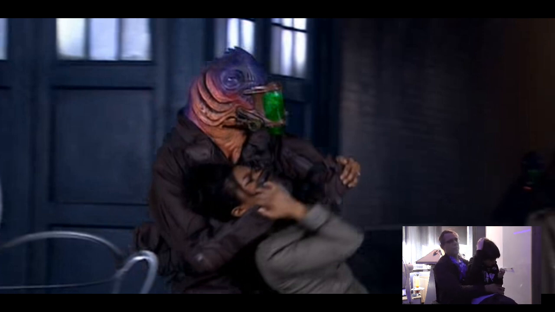And that one had the rather unique fish aliens, didn't it? The Hath. Yeah. With their breathing apparatus on their faces. Yeah. That allowed them to breathe water while they were on land.